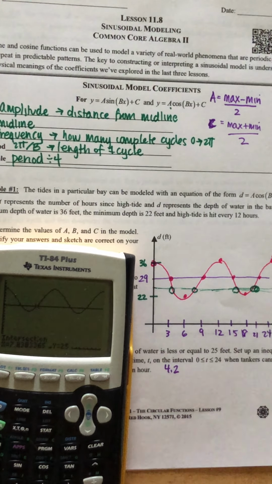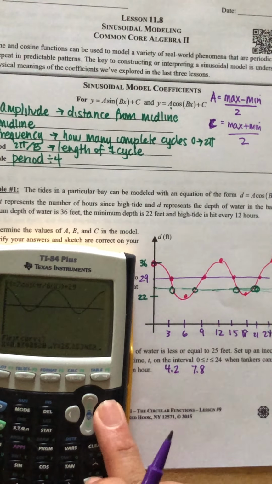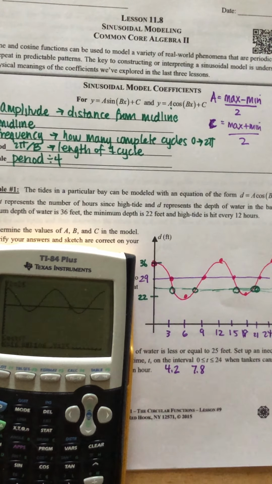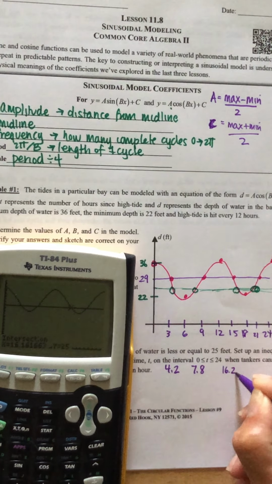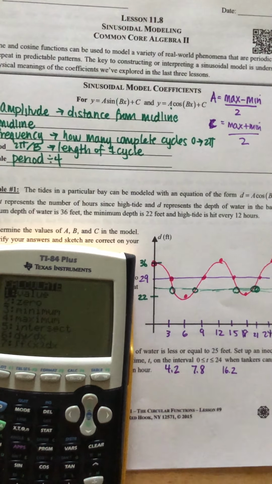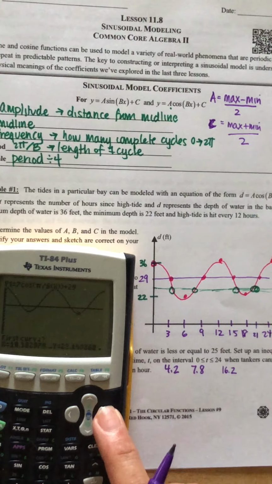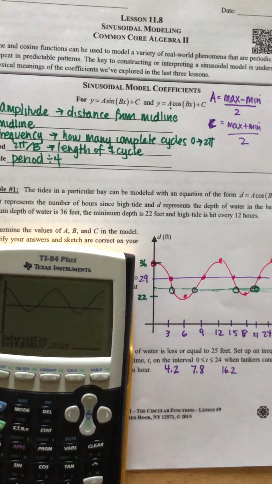All right, looks like 7.8. Find the next one. $16.2. Okay, 19.8. All right, so here's the deal. Here's your points of intersection.